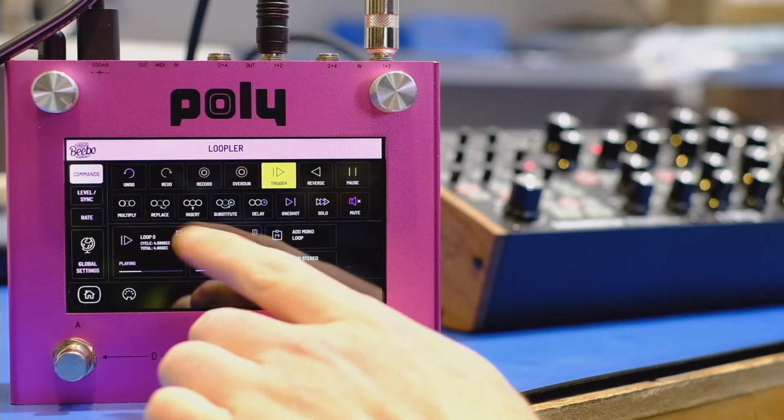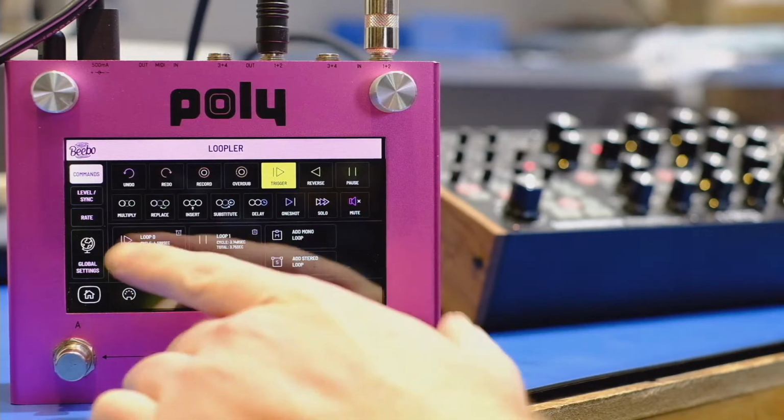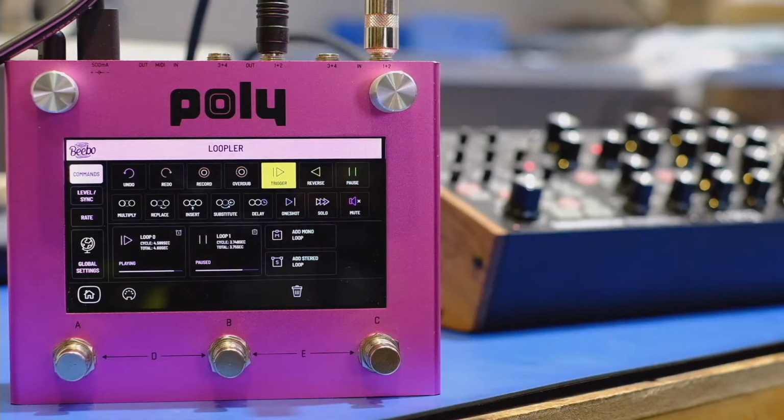But now I can bind something here, and then with nothing selected, I'll be binding it to a global. What you do will be affecting the loops. Some commands will just influence the current selected loop or the most recently selected loop, and then there are commands that will affect all loops.